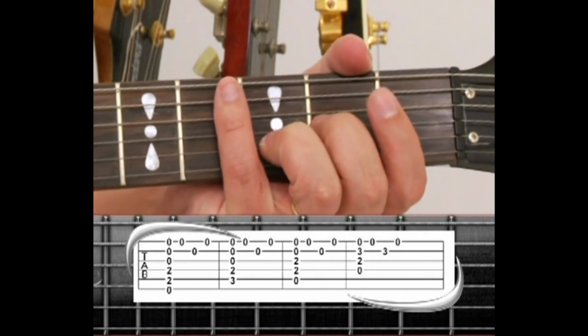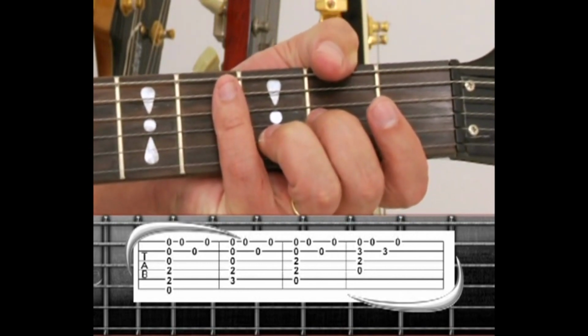That's the basic structure. Let's run through it once at a practice tempo, then we'll learn some of the overdubbed guitar parts.